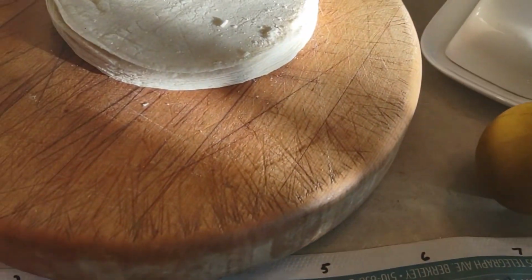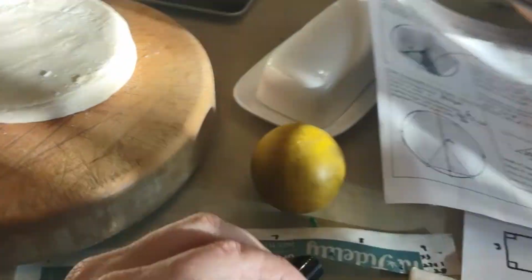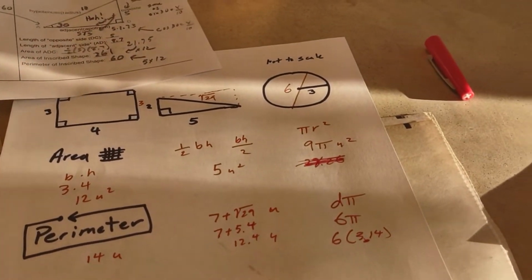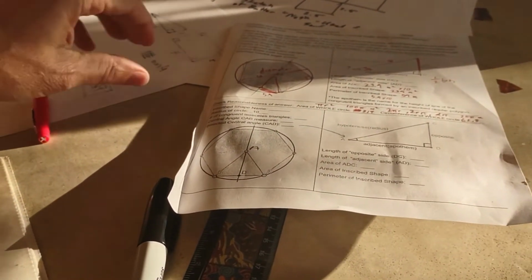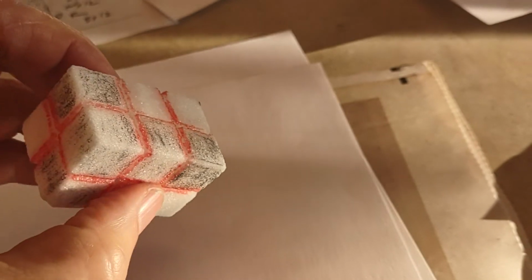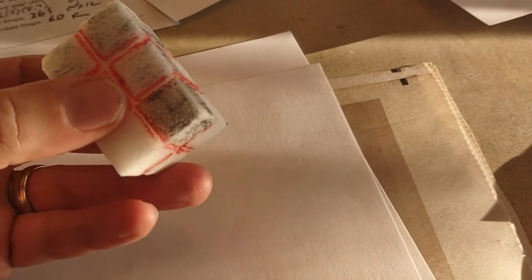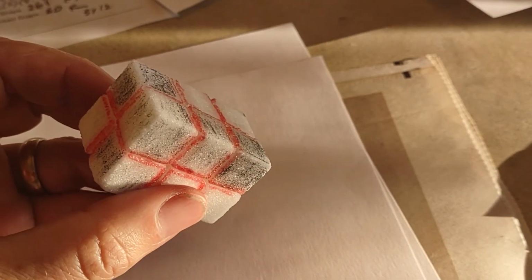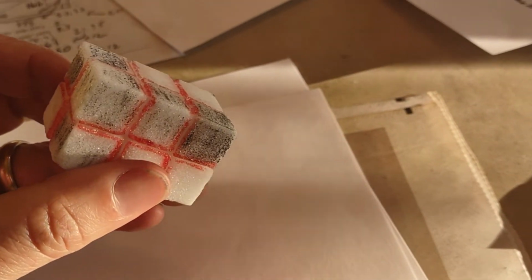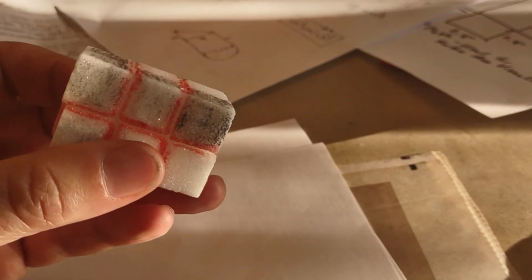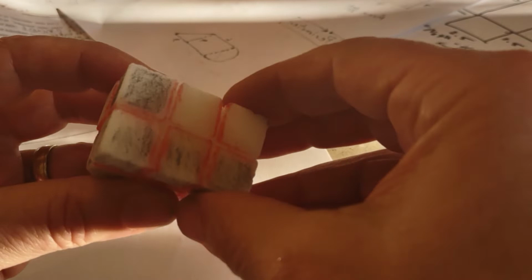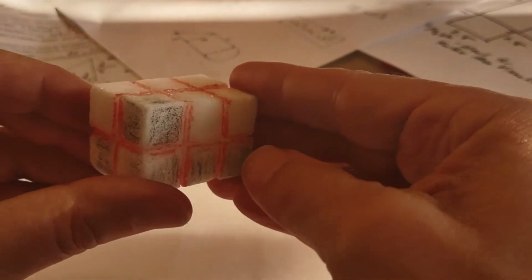Let's do the butter first. But before I do the butter, we need to get some units, and I need to do a little vocabulary review. So I'm going to turn this over so it's not distracting and get something else here. I couldn't find my Rubik's Cube, so I glued a bunch of sugar cubes together, and that's going to be our unit of measure. We're going to have one sugar. That's our unit.